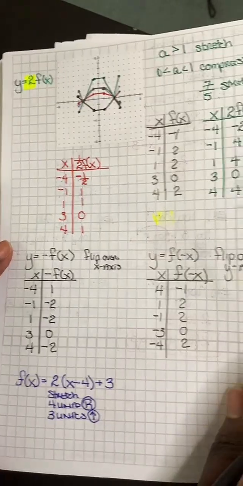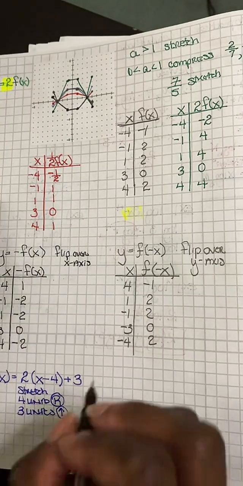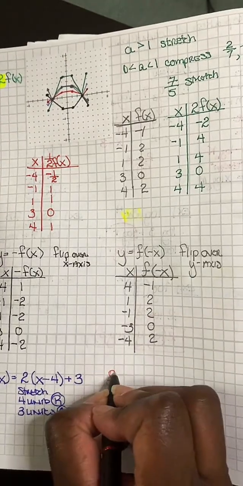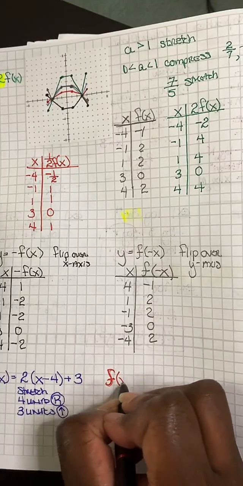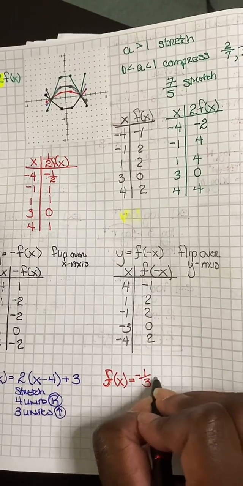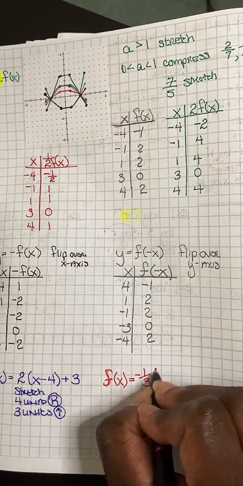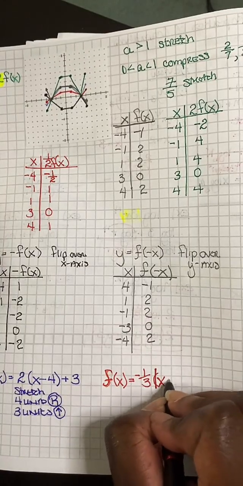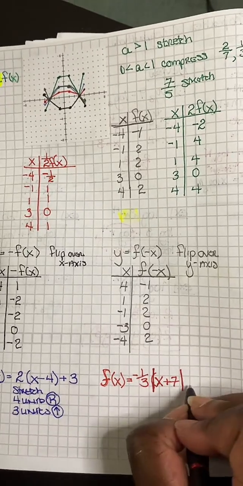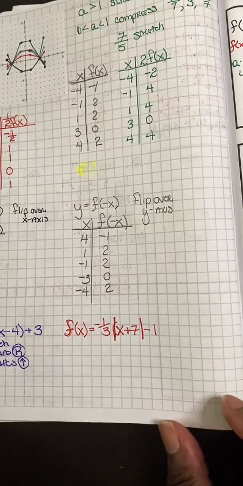But if I shift it, I can also do it like this. Oops. I might want to do this in red. It'll come up a little bit better. There we go. So we have f of x is equal to negative 1/3. That's not what I wanted to do. I wanted to do this. That's 7. Minus 1. What's happening with this one?